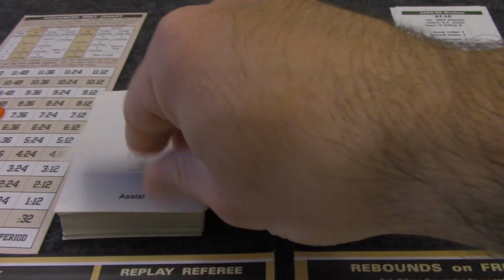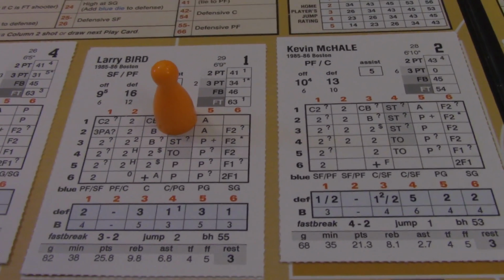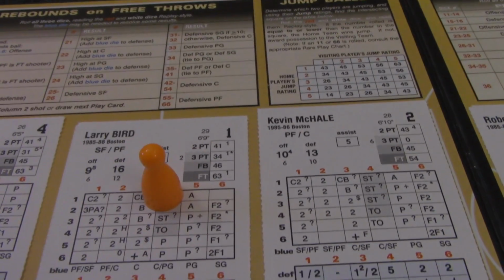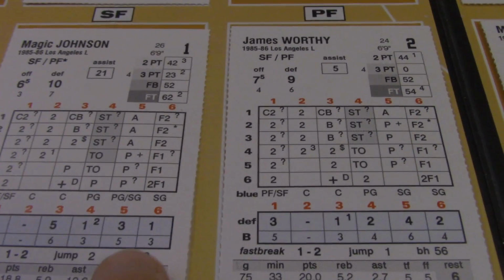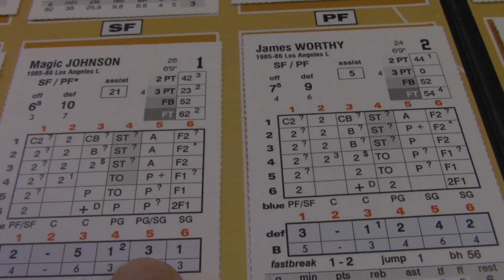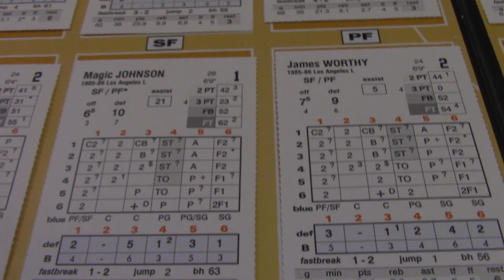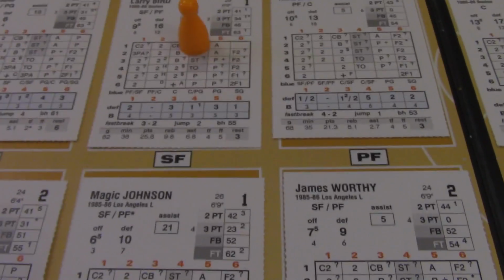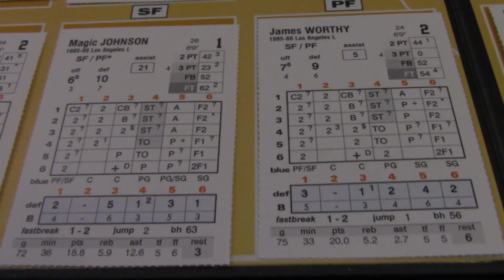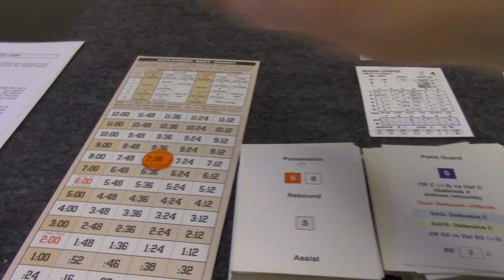And so Bird has the ball, 5-6. So this is a P with a question mark. And what this does is you're going to look at the blue die was a 5, and you're going to compare that to the column 5 defensive rating. If it's higher than it, then that means the defender was able to stop him, and it counts the same as a pass. And if it's equal to or lower, then the offensive player was able to drive past him and they get a column 2 shot. So it's higher than it, so Johnson is able to stymie Bird as he backs him down. So he has to pass the ball off.